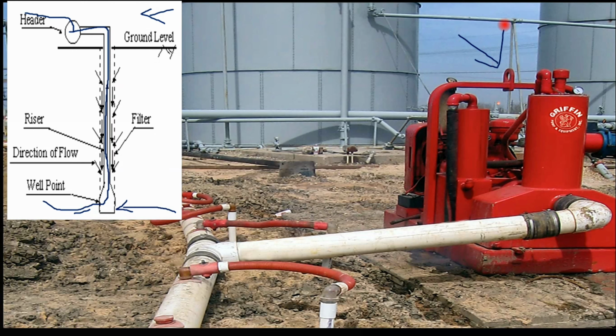Okay, so this is your generator. Here it is your discharge pipe. This one, suction hose. This one, T section. This one, what is it? 1, 2, 3, 4, 5. Very good. Swing. Okay, and that swing is connected with the riser pipe. So the entire system looks like this one.